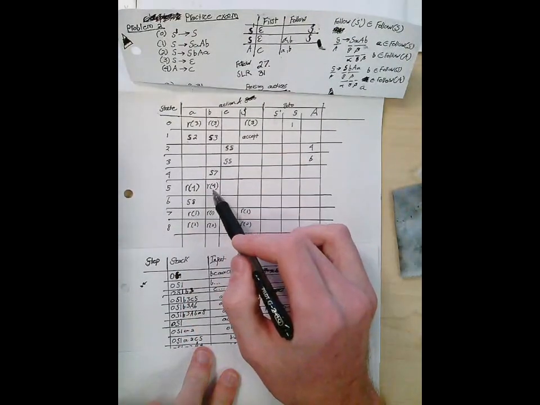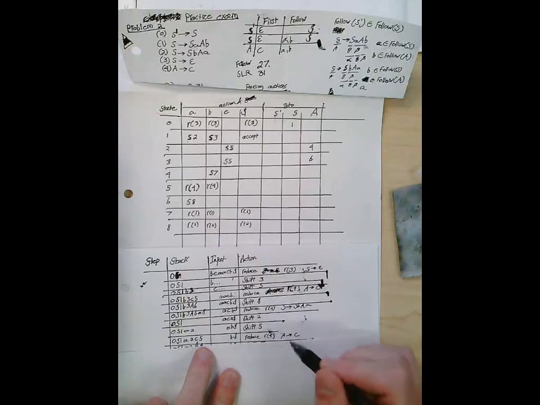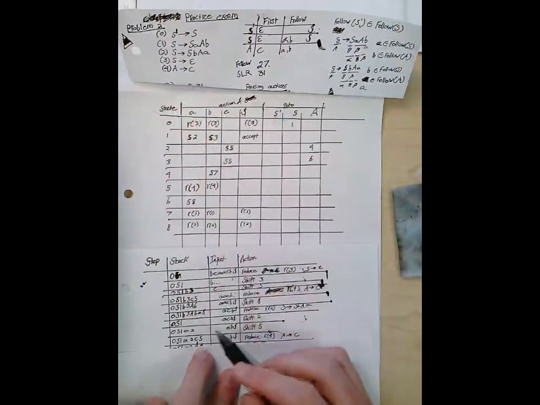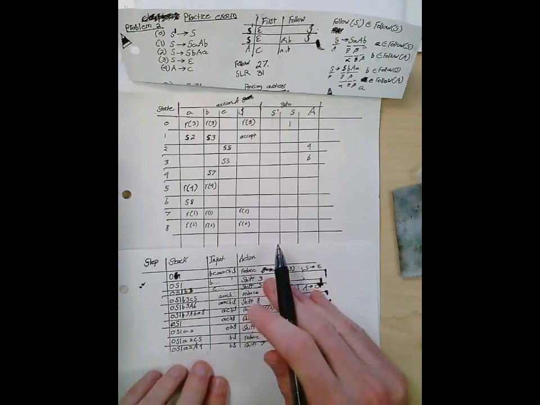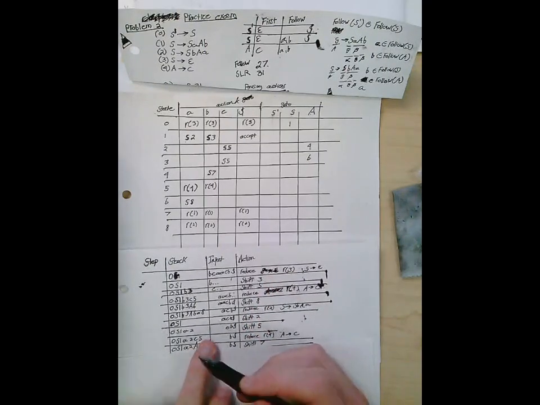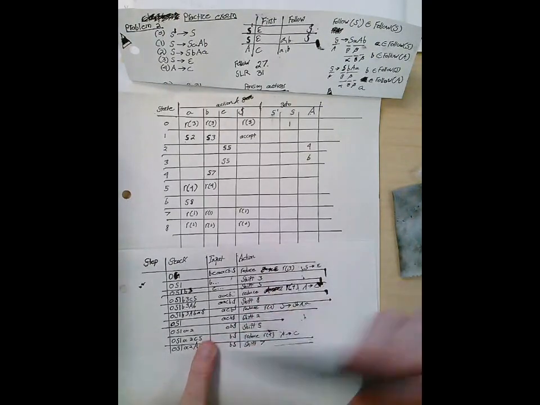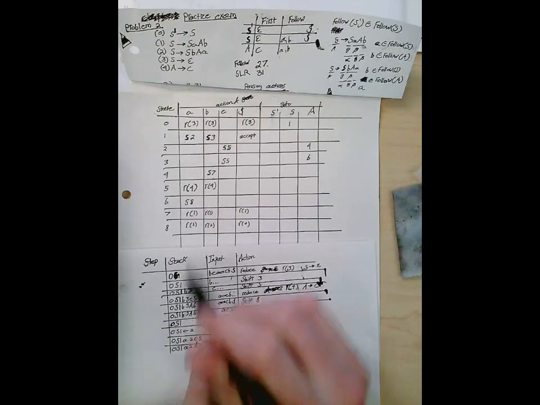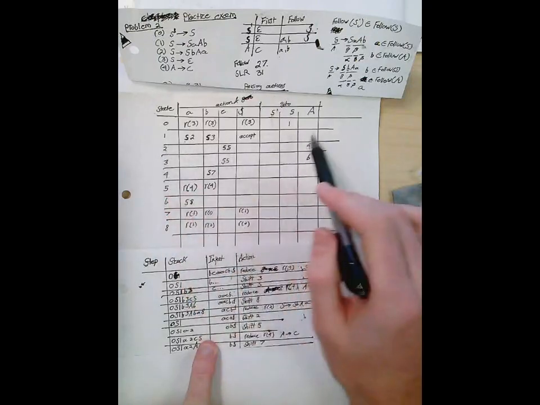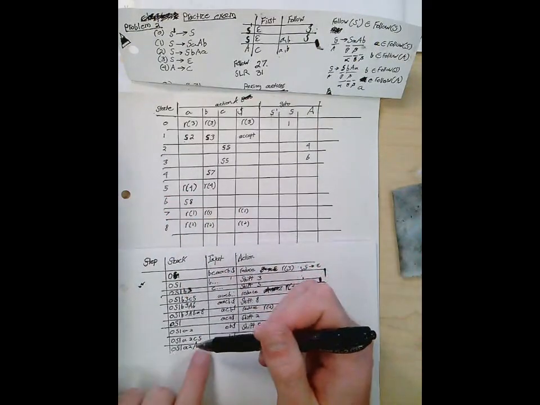5B is reduce 4. So reduce 4, if we remember, is A goes to C. So we're going to replace this C with a non-terminal A. Get rid of the 5. We have A. And remember now, whenever we do reduction, we have to look back in the stack, which is a little confusing. But A looks back at 2. We see at state 2, at A, we have a 4. So we put a 4 here.